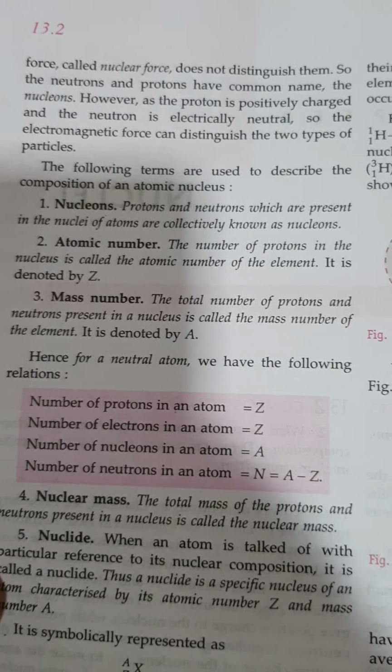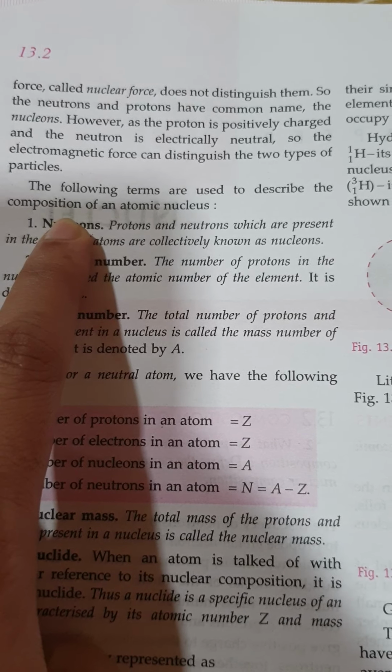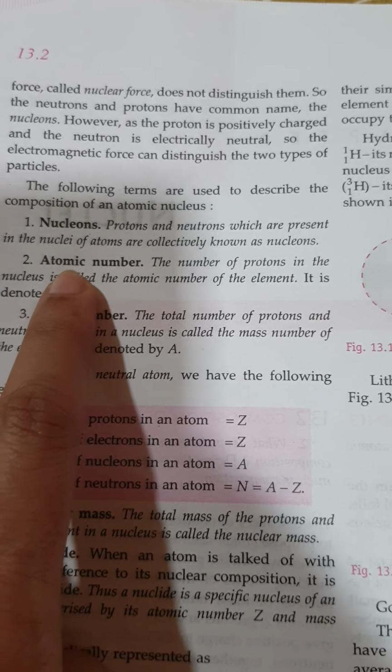So let us study the important terms. Already I told you, nucleons are protons plus neutrons.